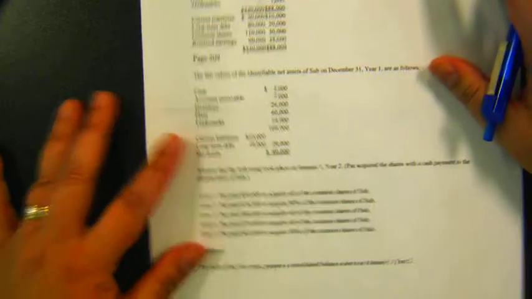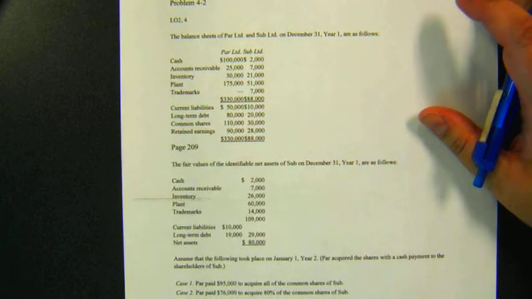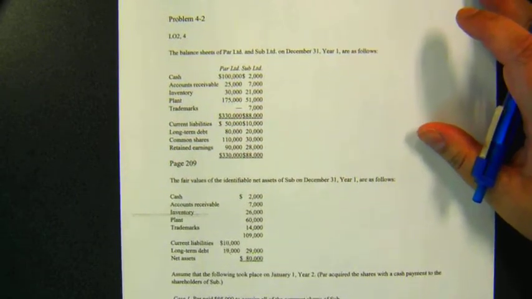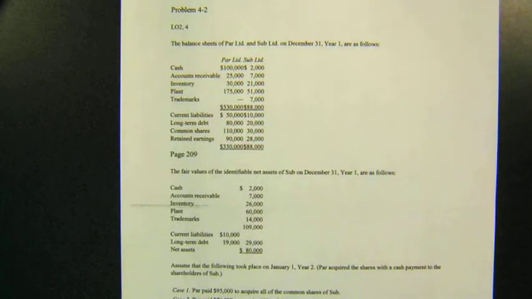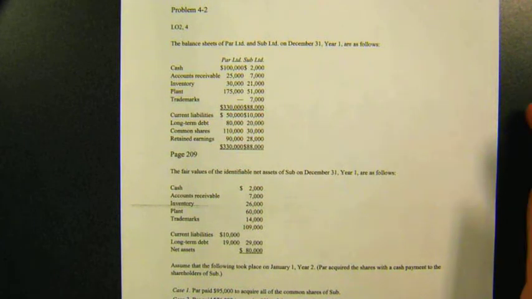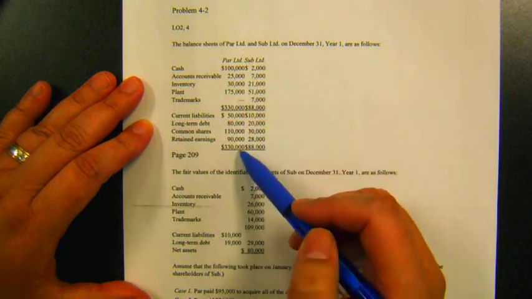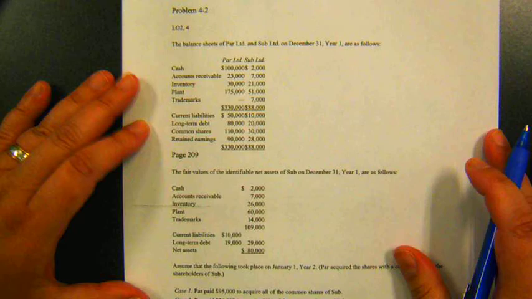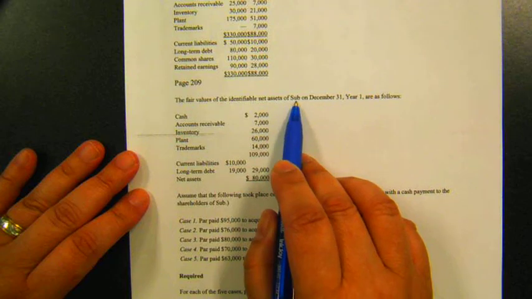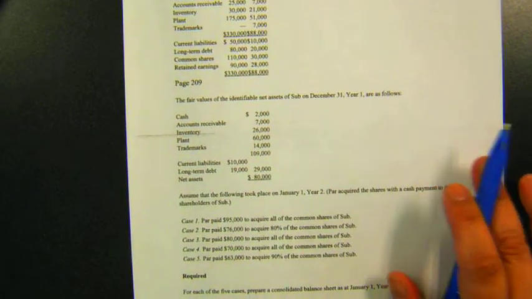Okay, so that's about the exam. So we are going to do some parts of problem 4.2 today, and try and kind of get this cemented in our head. Okay. So we've got the balance sheet on December 31st. Here they are, really squished together. And then we have the fair value of the identifiable net assets of the sub, all on December 31st.